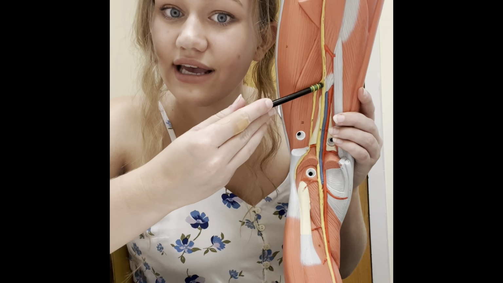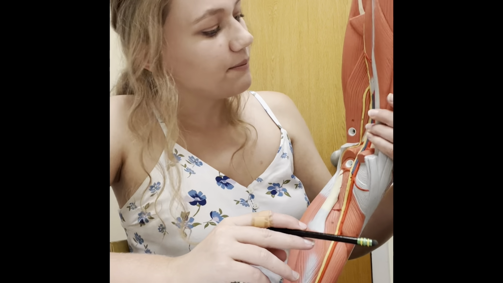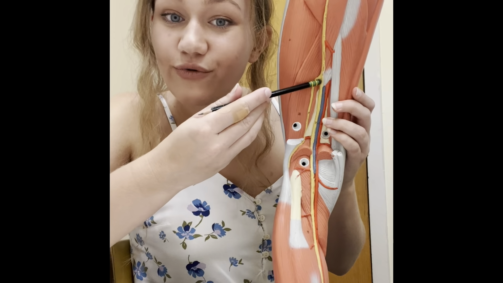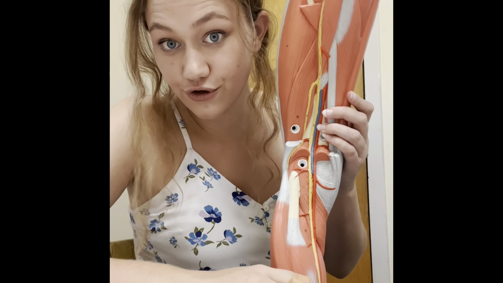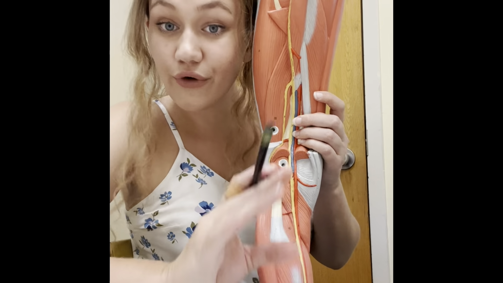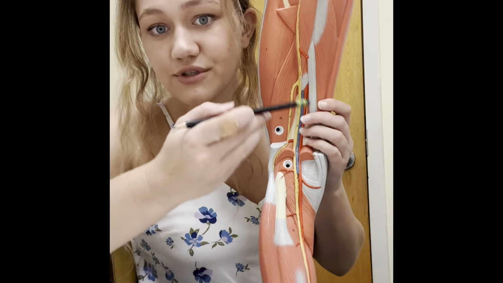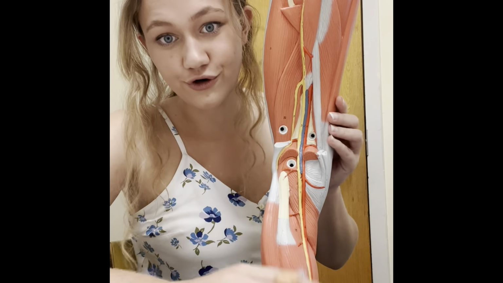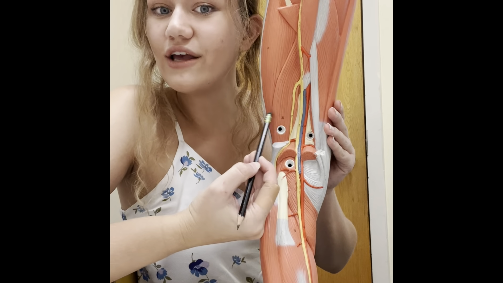If you can tell, it kind of starts to branch, right? It has a branch here and a branch here. That's important, right? Because this branch is the common peroneal nerve, okay? Usually when something branches, it gets a different name. So this branch is called the common peroneal nerve. And it's important because it goes right over this muscle right here.